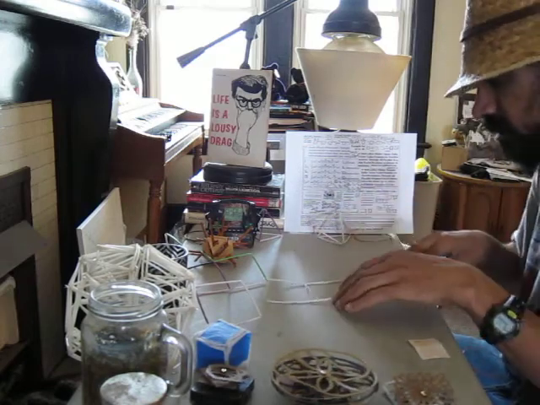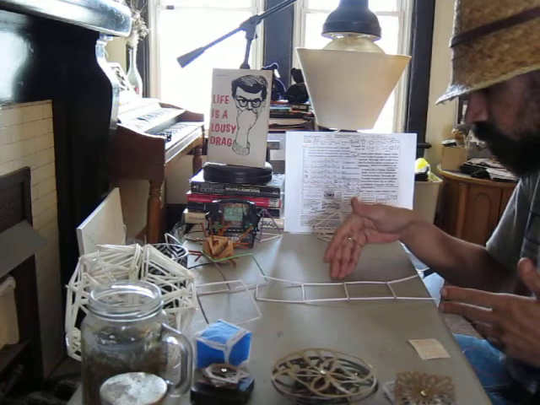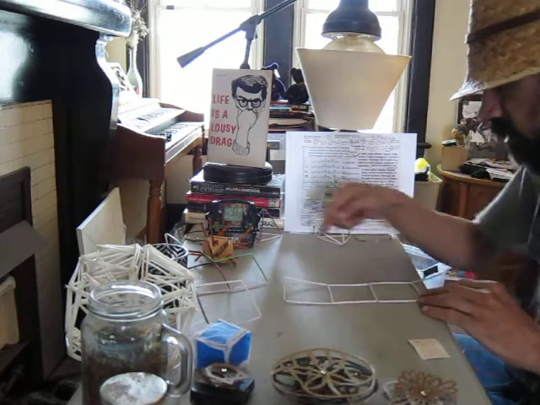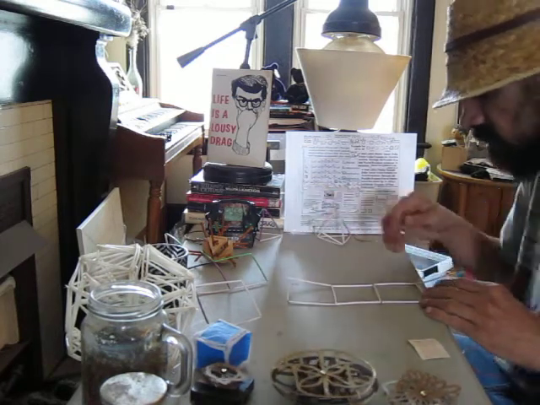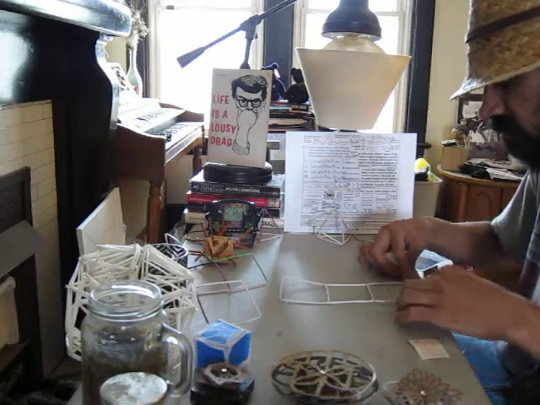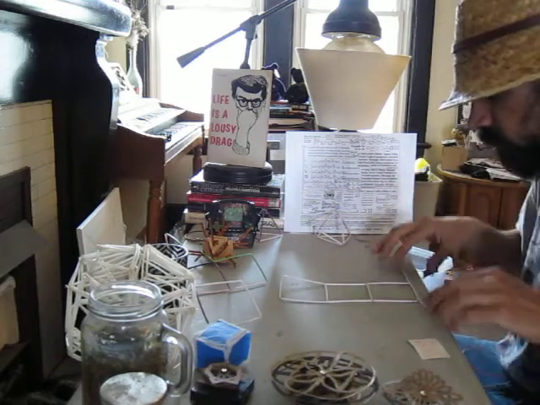And this right here is what the actual cube lattice looks like. This one could be on this side, doesn't matter. These could be pointed outward, doesn't matter. This is your cube net.